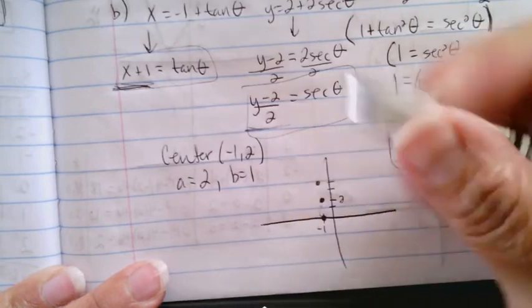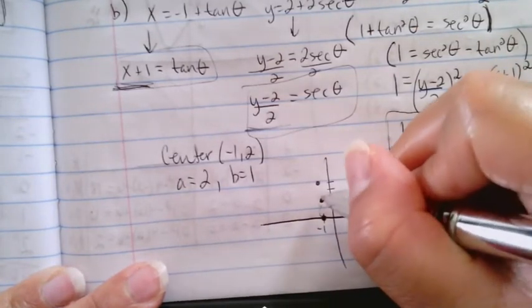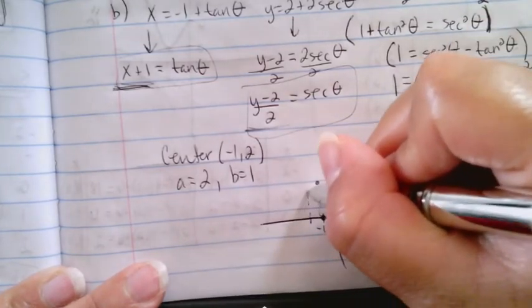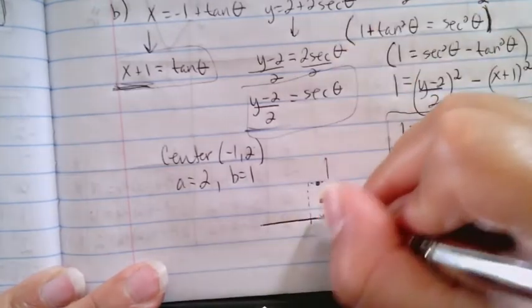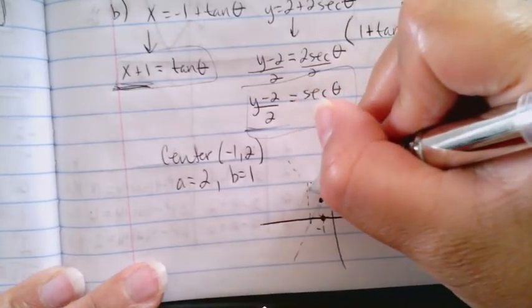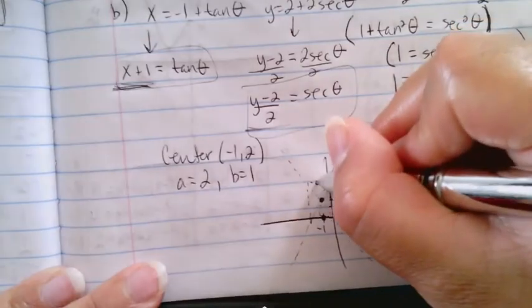And b gives me the conjugate axis, which is 1 over this way. I'm not going to put a point, but just use it as a guide. And we can draw our little box here, a little rectangle. Then we can draw the asymptotes that go through it, because the asymptotes will give us a better idea of where our hyperbola is going to be sketched.